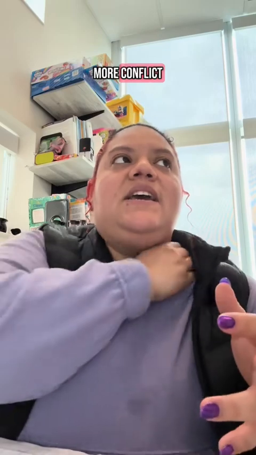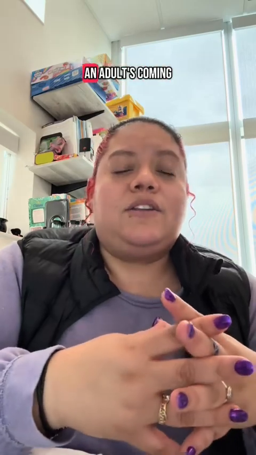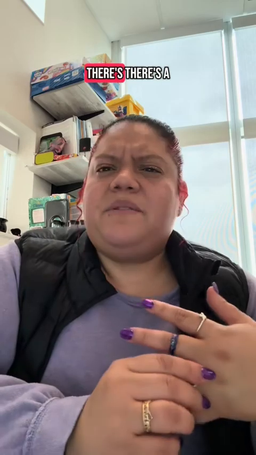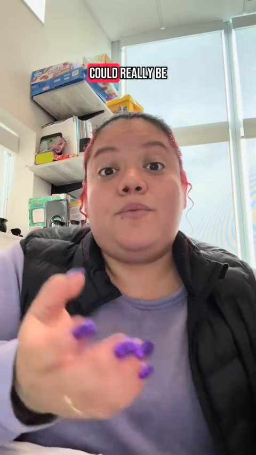Tier 2 interventions, those are, again, focusing on a little bit more anxiety, a little bit more conflict. It could be a small group, skills, it could be mentoring, like an adult coming in, it could be like a check in, check out. There's a couple of ways of doing that, but this doesn't have to be a school social worker coming in and taking over tier 2 groups. It could really be anyone, right?